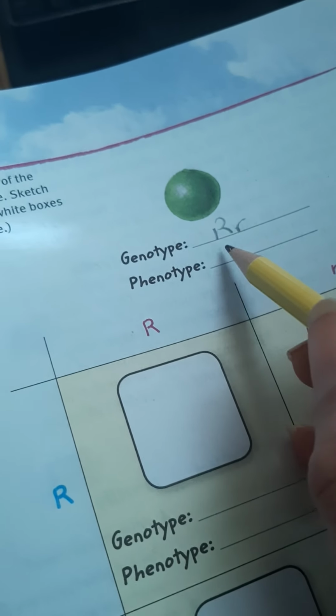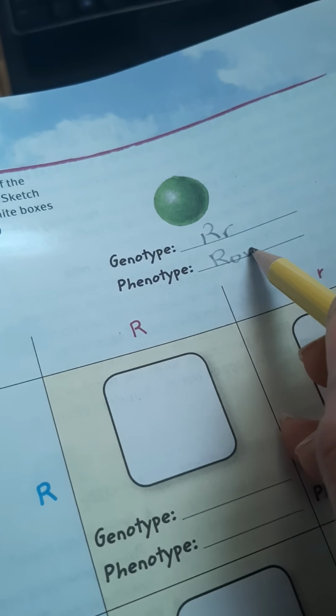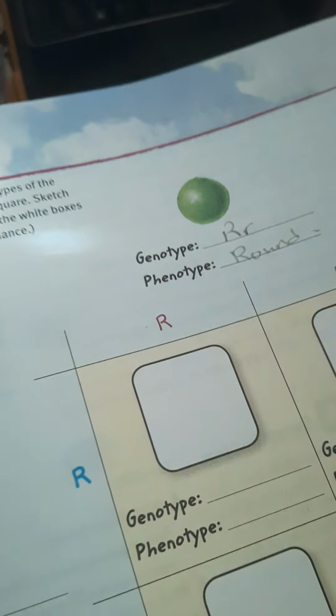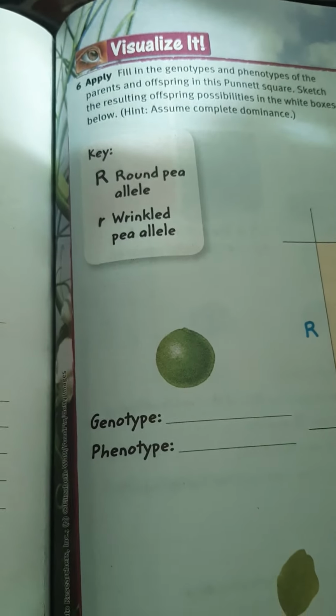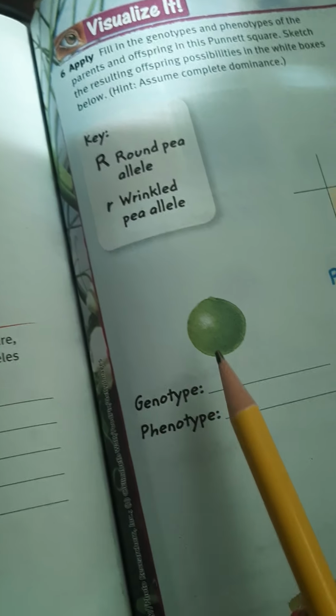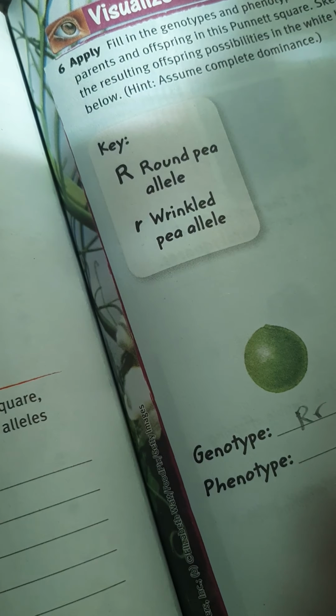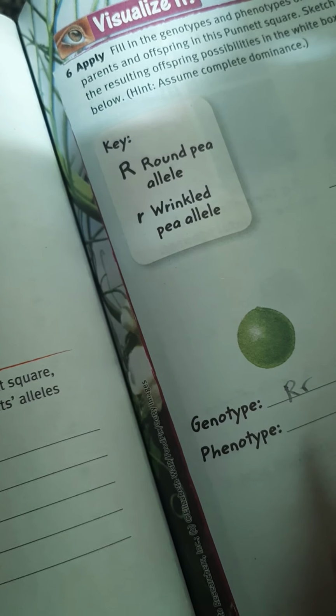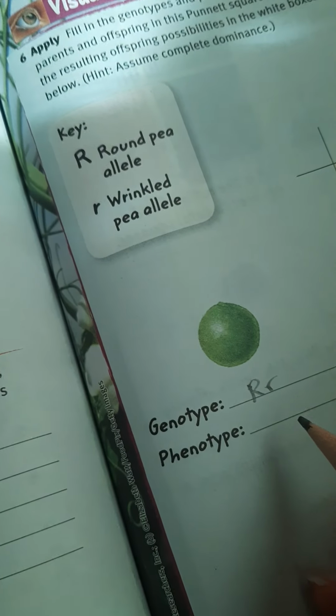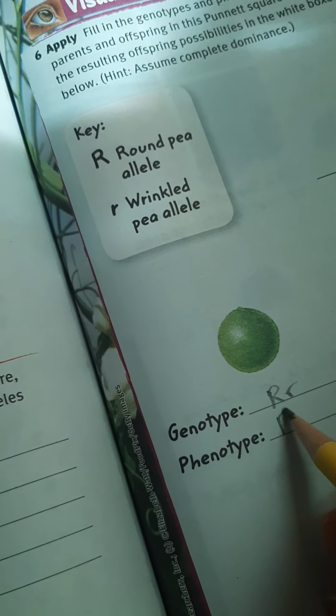The phenotype, it's round, okay, guys? Now, this one is round too, okay? So it's what? It has an R capital, R small, okay? And it's also round.